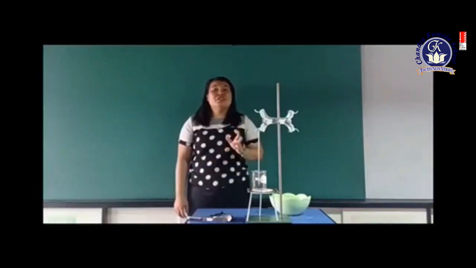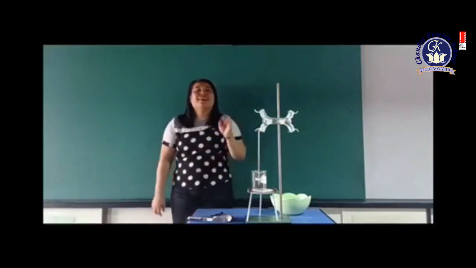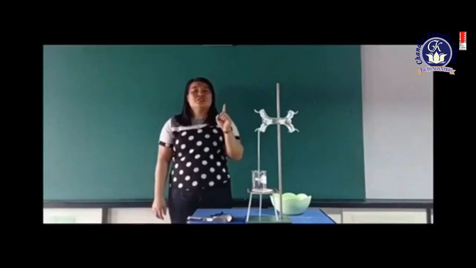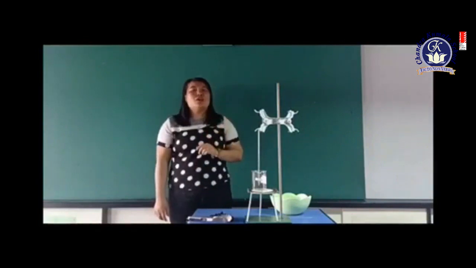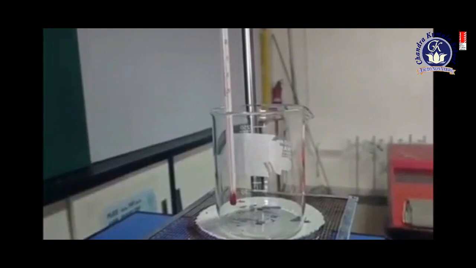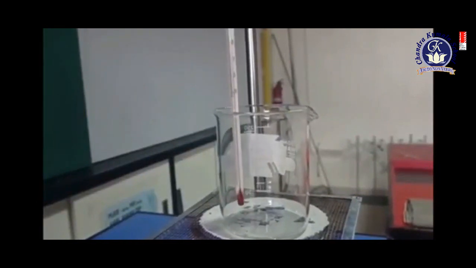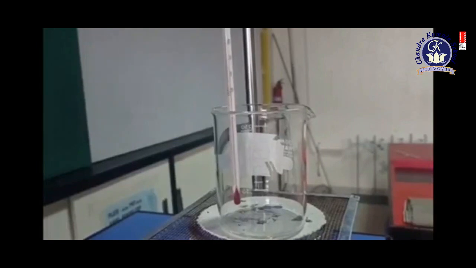First, ensure the thermometer is working. Second, make sure the thermometer doesn't touch the bottom of the cup. Third, ensure your stopwatch is showing 0 minutes. Fourth, measure the initial or room temperature. Okay, let's do the investigation. We want to measure the temperature of the ice every minute until it melts.